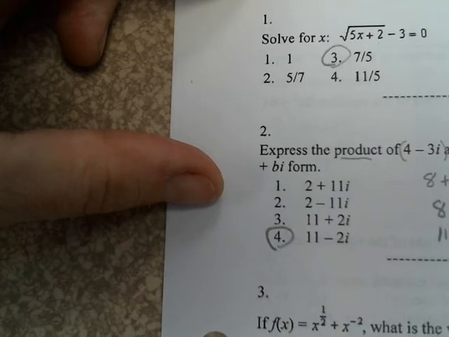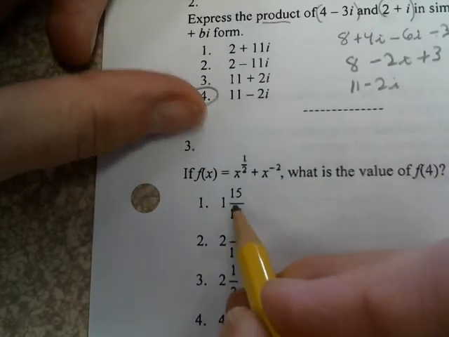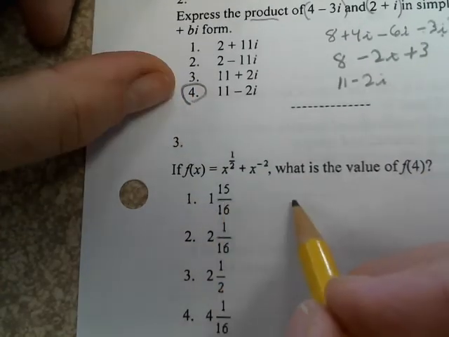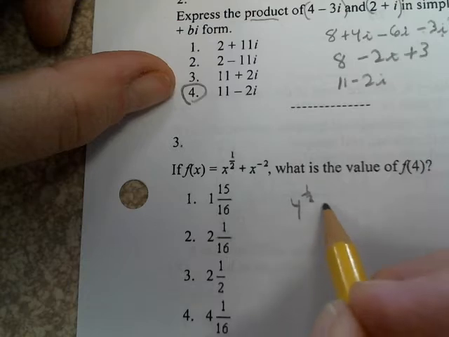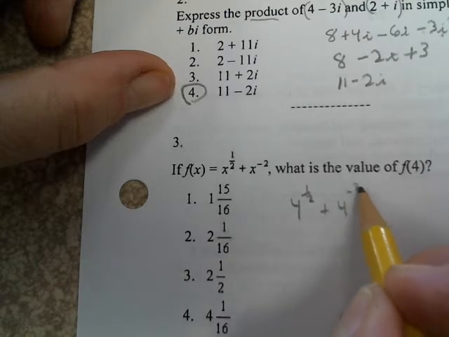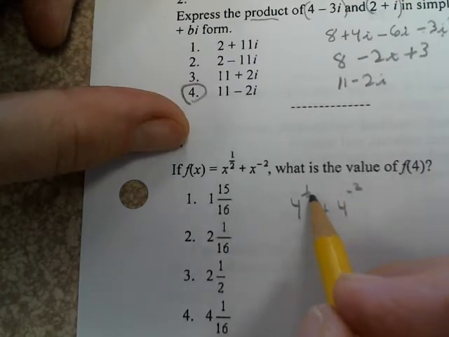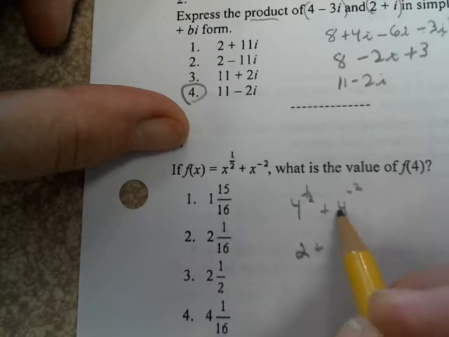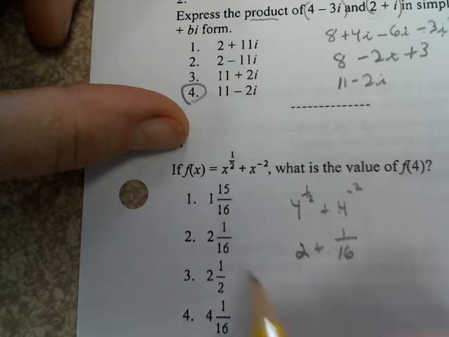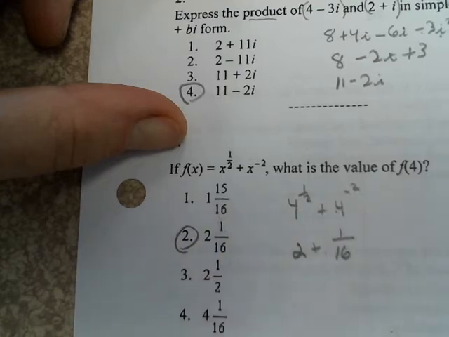Substituting a 4 in for this x, we have 4 to the 1/2 plus 4 to the negative 2. 4 to the 1/2 is the square root of 4, which is 2. 4 to the negative 2 is 1 over 4 squared, which is 1 over 16. And 2 plus 1/16 is 2 and 1/16, option 2.